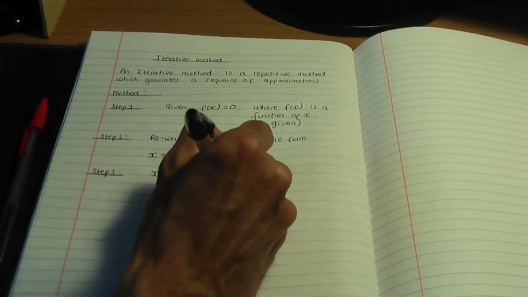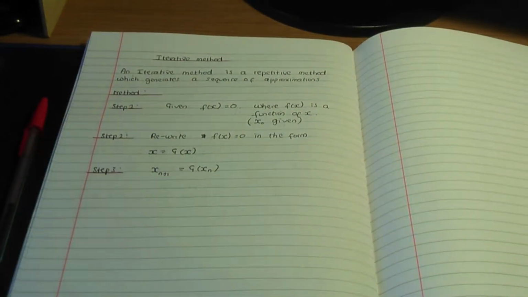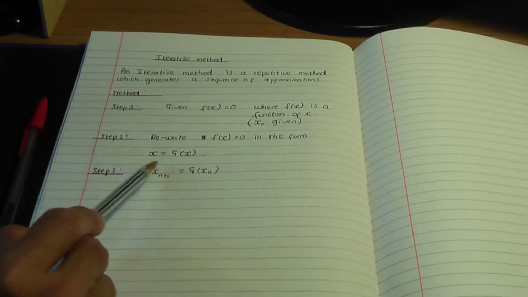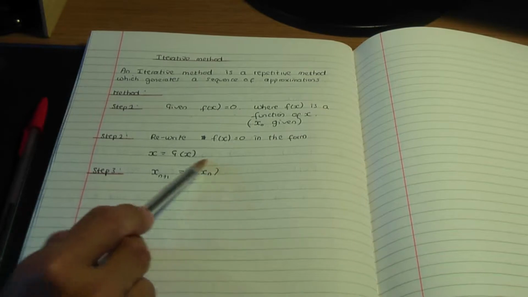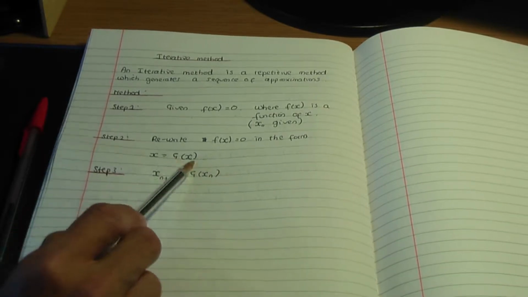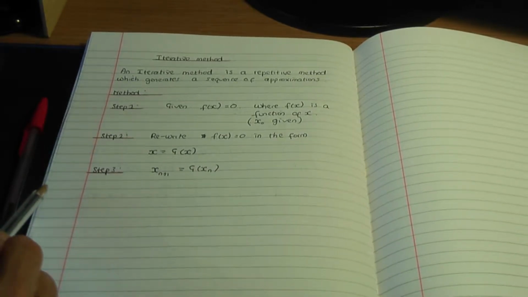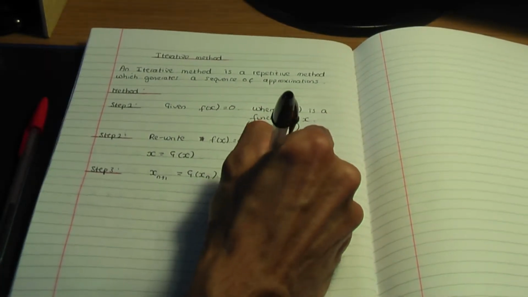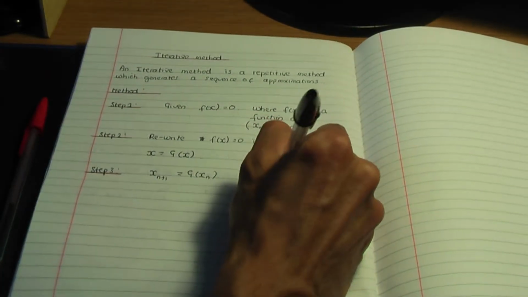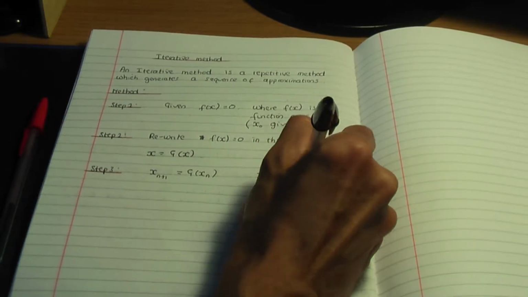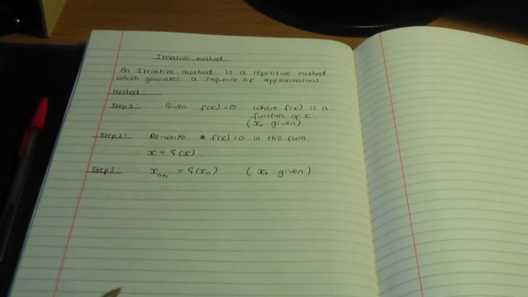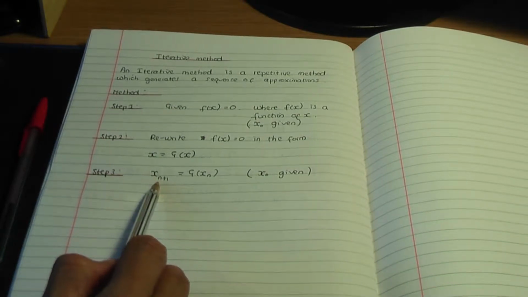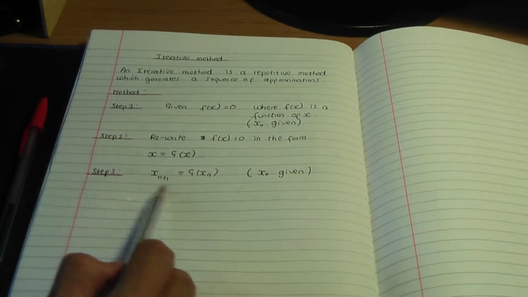So you're going to have g(xn). Once again, replace the x on the left hand side by x(n+1), and replace all of the x's on the right hand side of the function g(x) by xn. Remember, x0 will be given to you. And we call this equation x(n+1) equals g(xn).